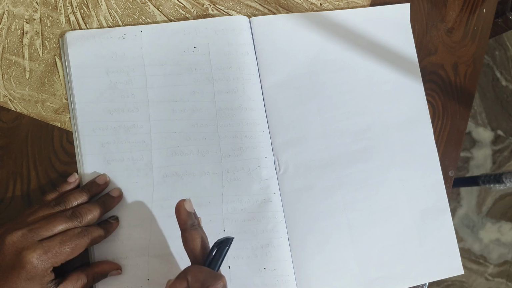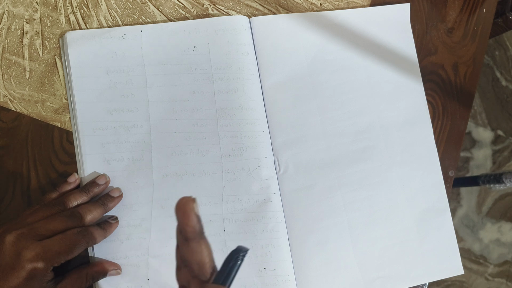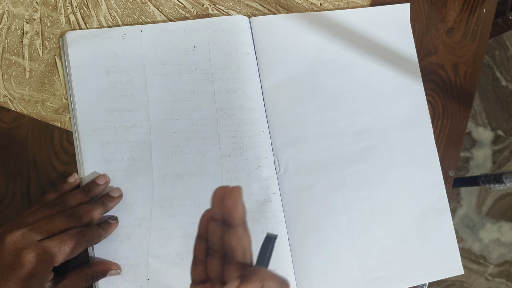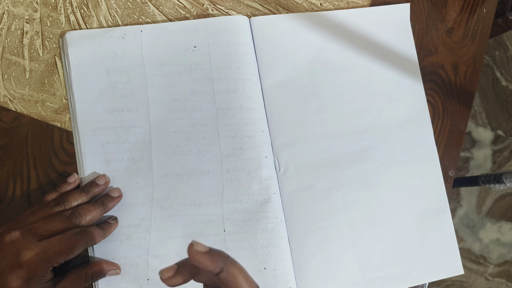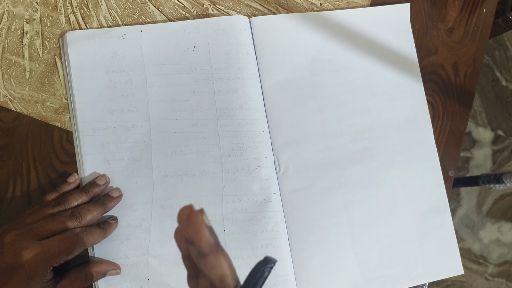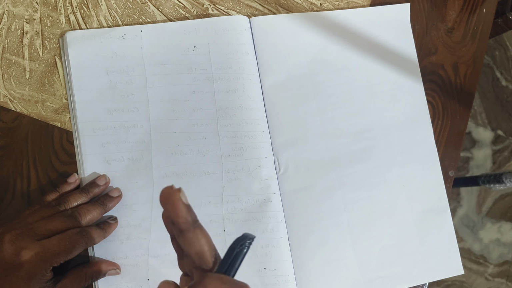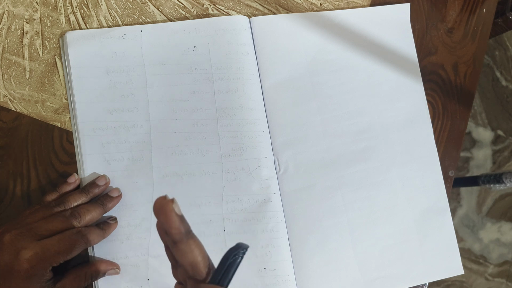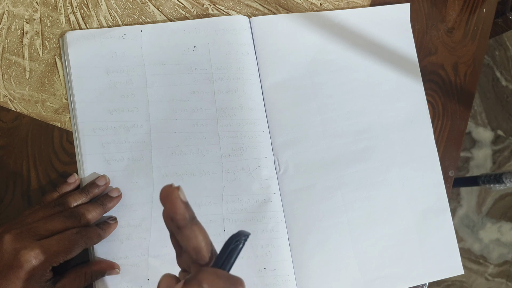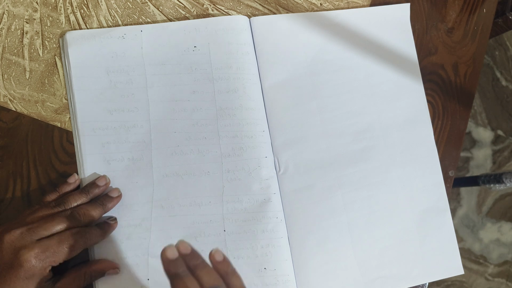What are those? Root word, primary suffix, and the primary prefix. We are discussing these three. Already we have gone through that in our first video. We have completed till primary suffix, that is alkanes. In alkanes it becomes "ane", in alkenes it becomes "ene", and in alkynes it becomes "yne".